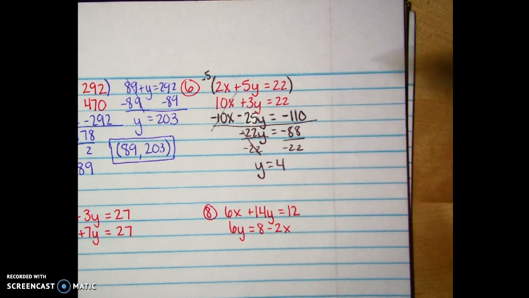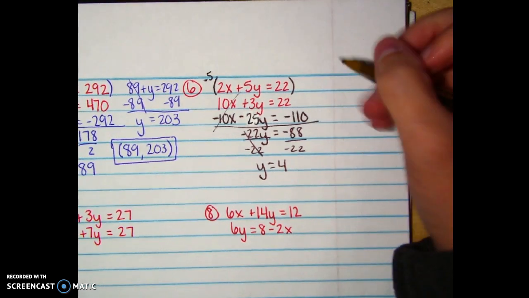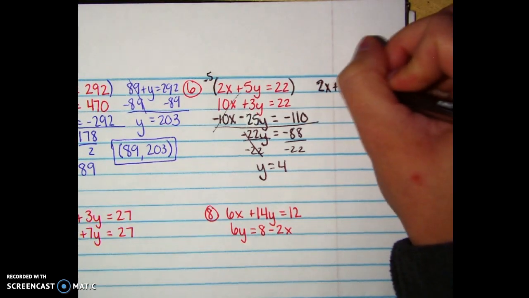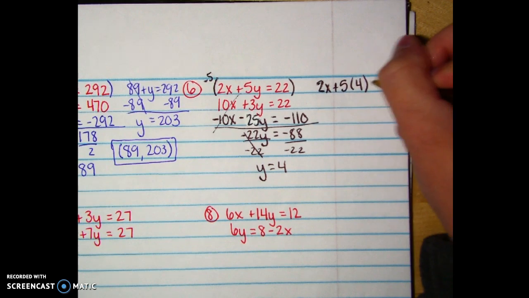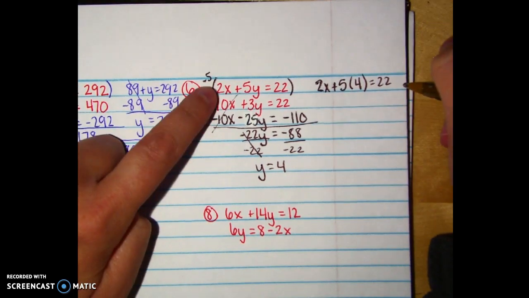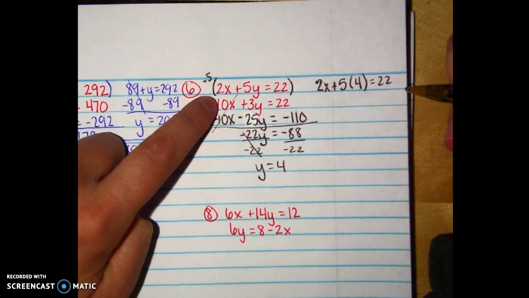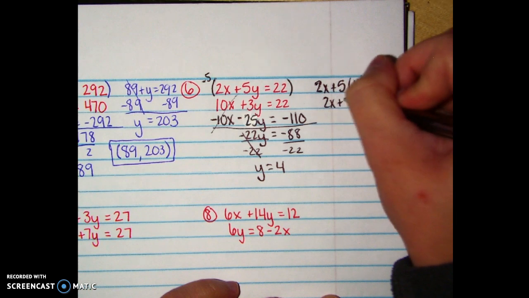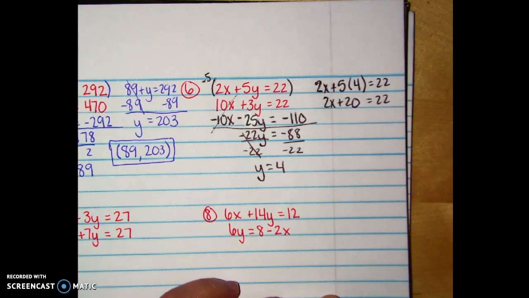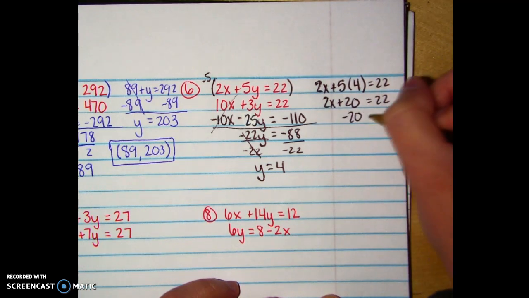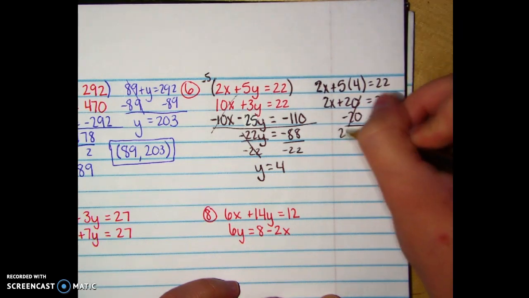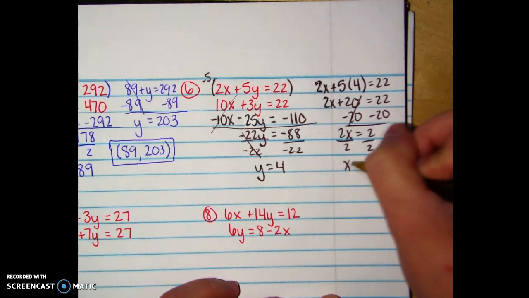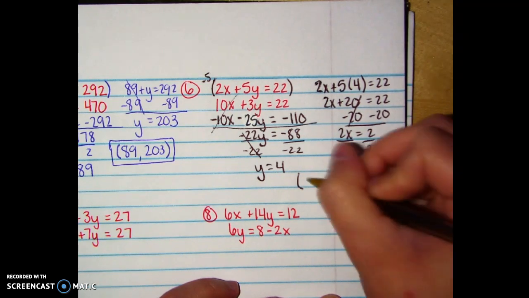I'll do the top one for the fun of it. It really doesn't matter. So 2x plus 5 times 4 equals 22. I used this top one here in red. You could use this one, or you could use this one. Doesn't matter. That's 2x plus 20 equals 22. Subtract 20. 2x equals 2, divide by 2, x equals 1. So the answer here is 1, 4.